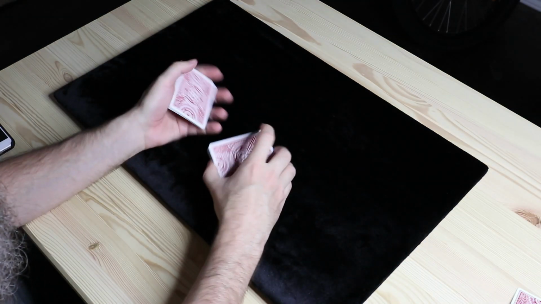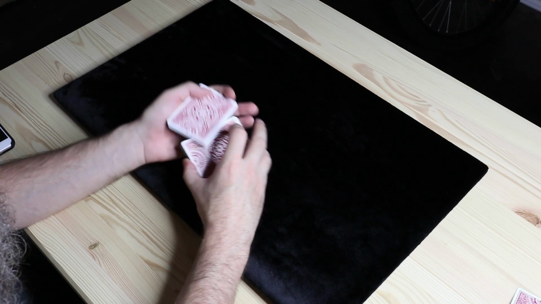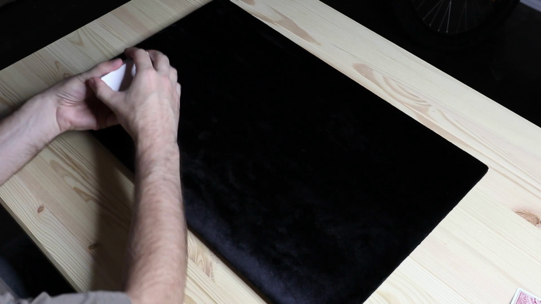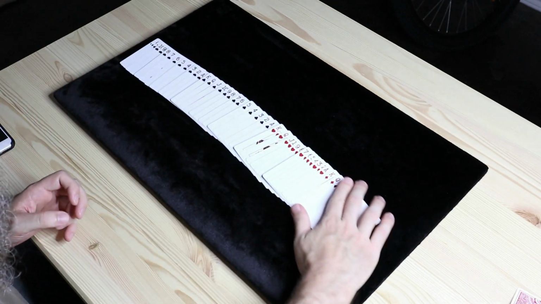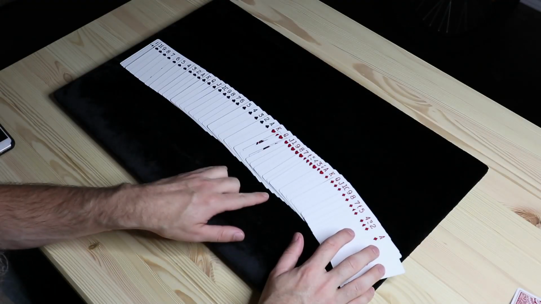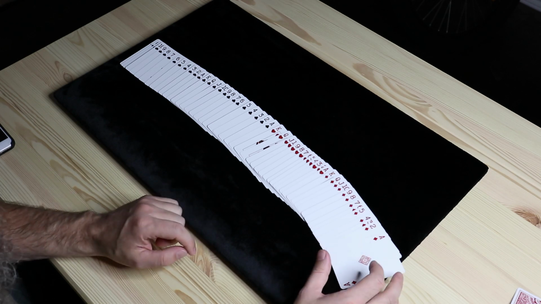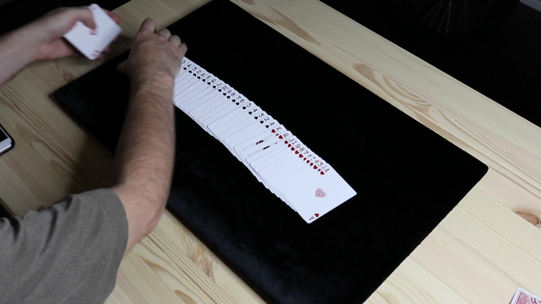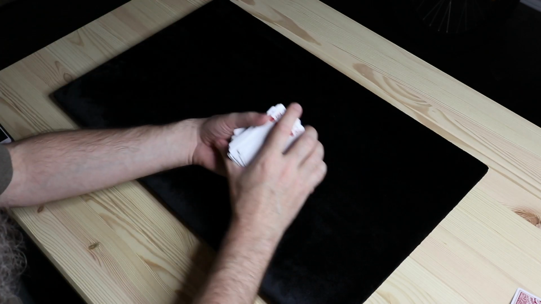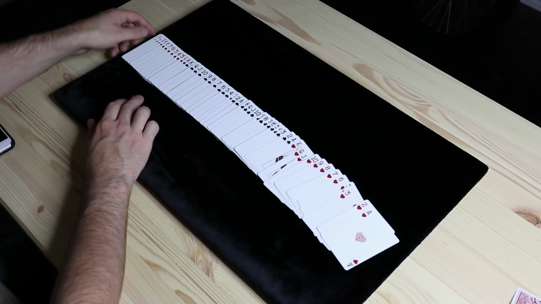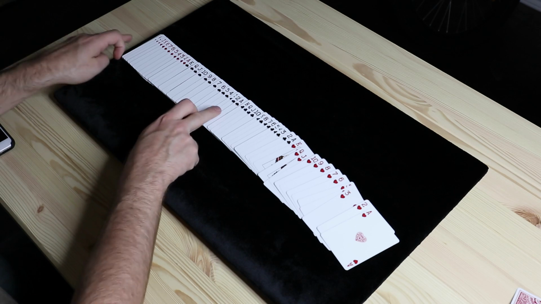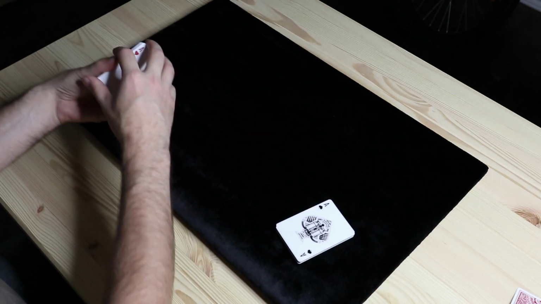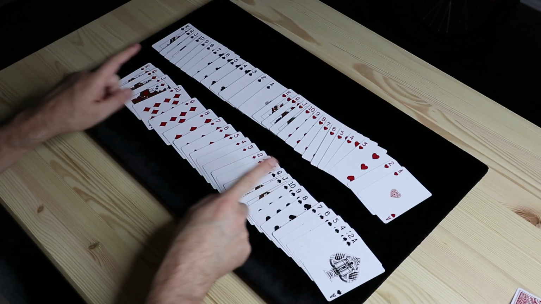If we can cut exactly 13 cards, put it on bottom, that would give us... I don't like that. I'm going to undo it. Let's say we cut exactly 26. That would look like this. It's not what we want.